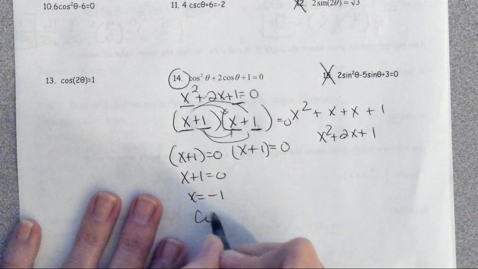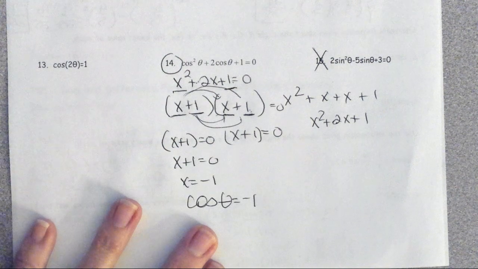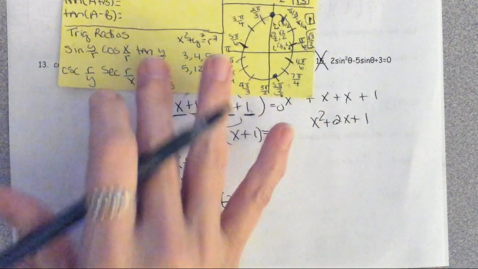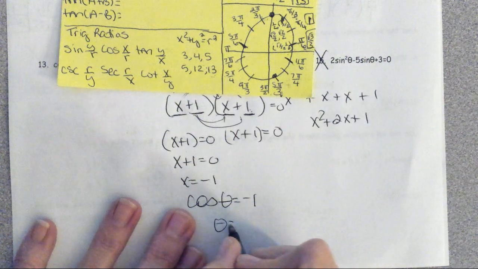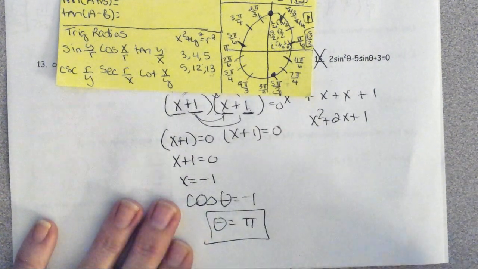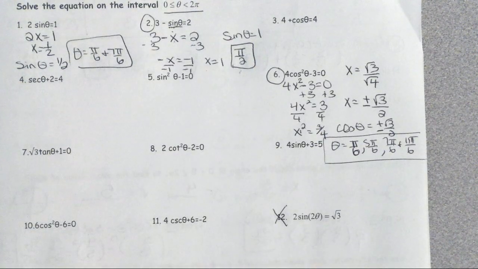I'm going to remember that I'm not done. Cosine theta equals negative 1. And then I'm going to say where on my circle does x equal negative 1? Well, it equals negative 1 right over here. So theta equals pi.